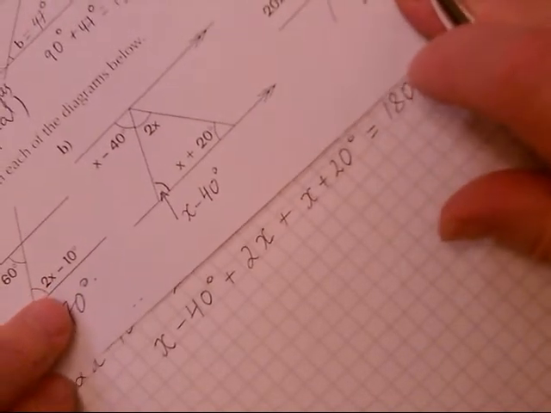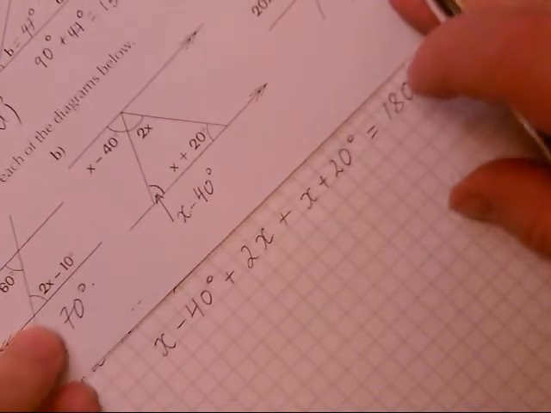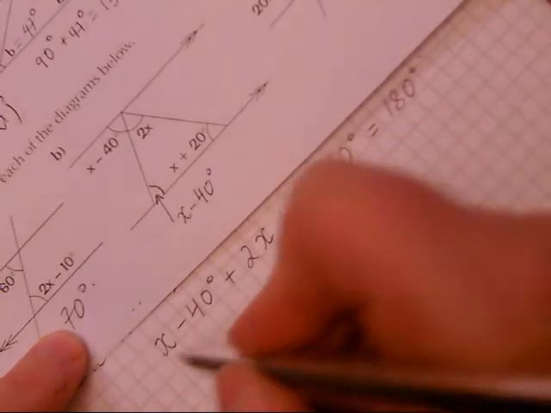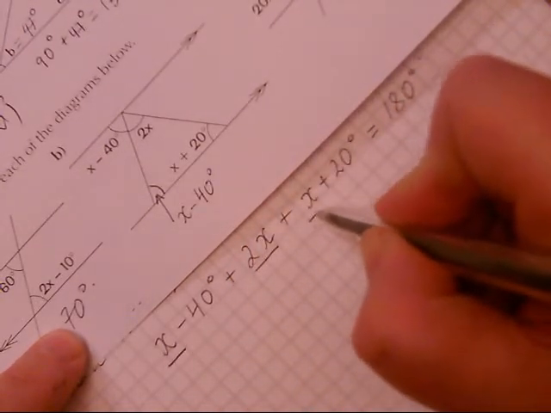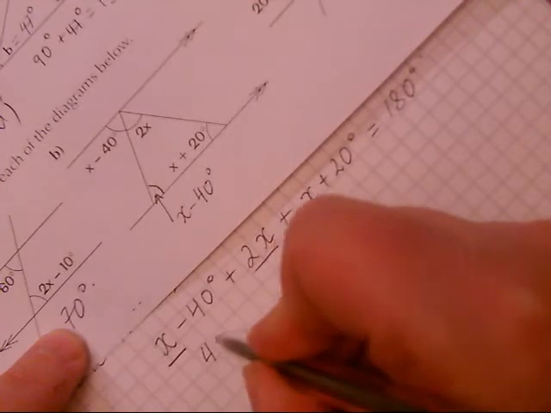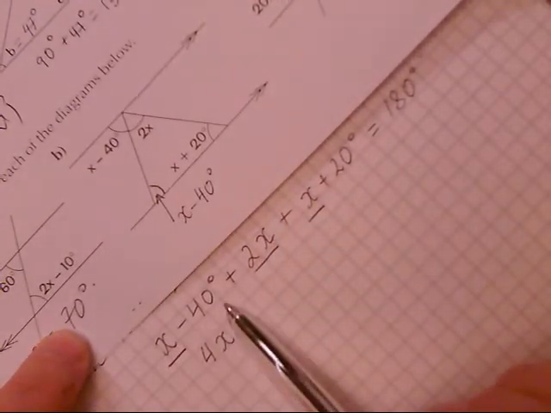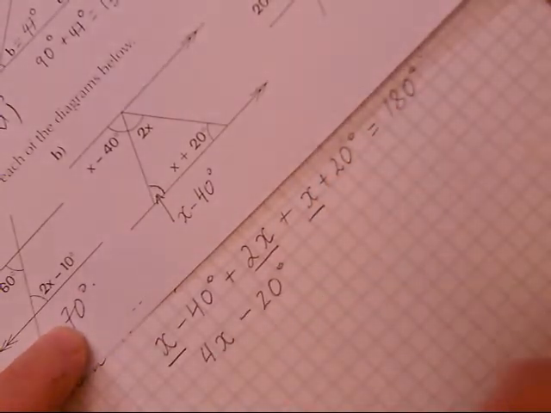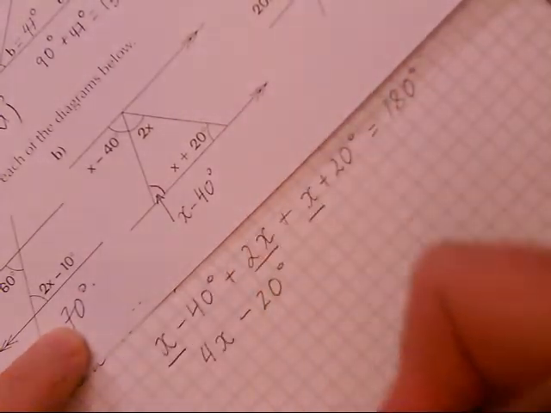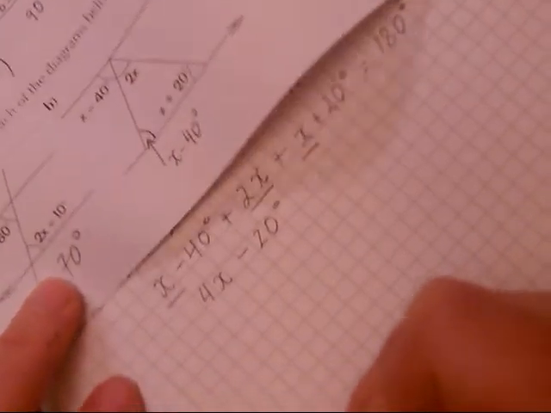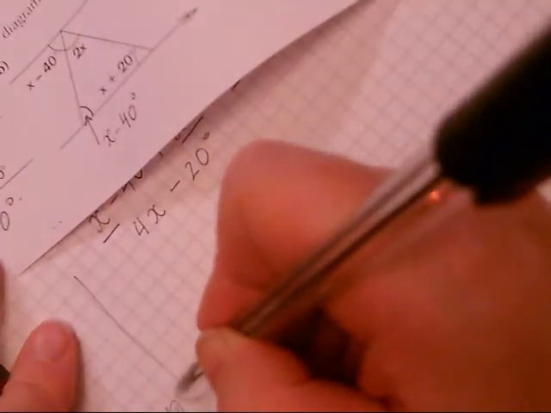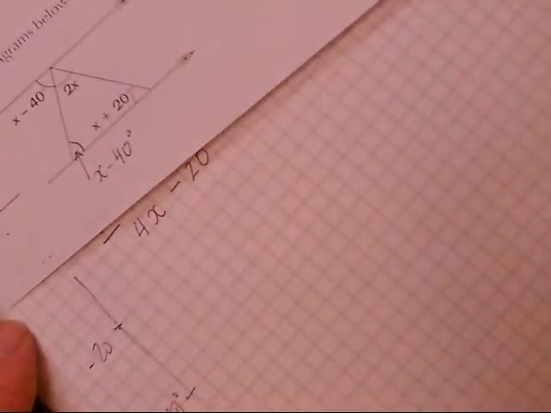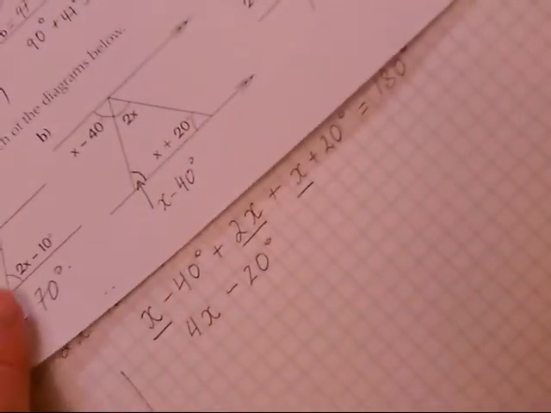Alright, so we've got our equation. Now all I need to do is add like terms: x plus 2x plus x, all together it is 4x, isn't it? Now minus 40 degrees plus 20 degrees is minus 20 degrees. Imagine the number line. You're at minus 40 somewhere, and you're adding 20, you're going up by 20, so you will come to minus 20 degrees. Okay, so now what happens?